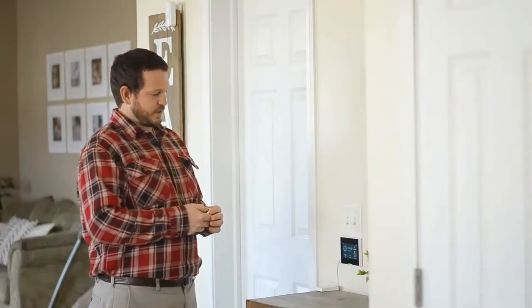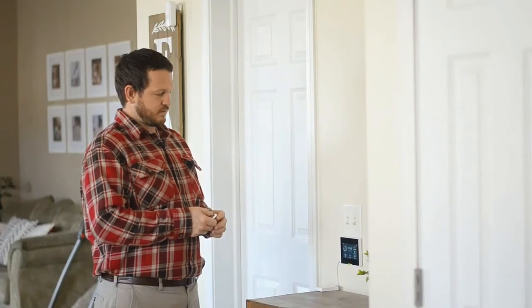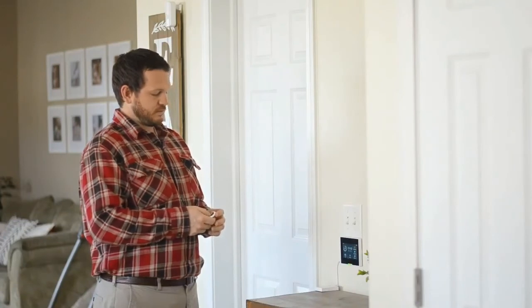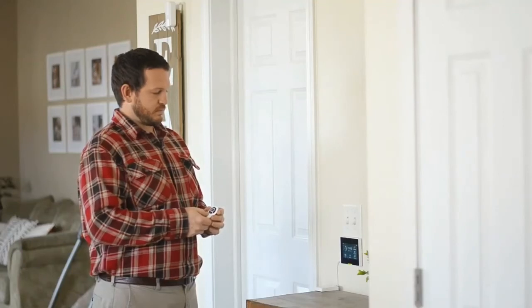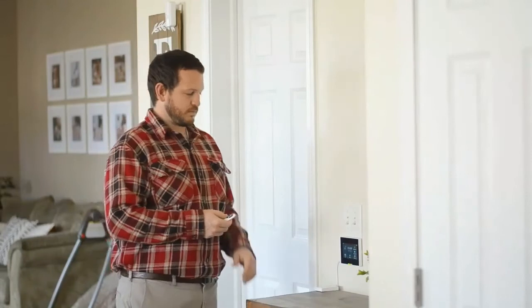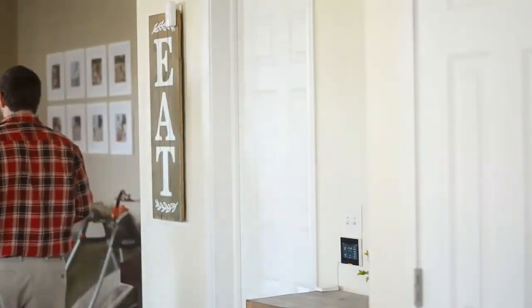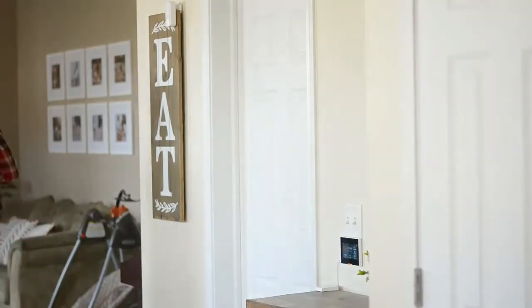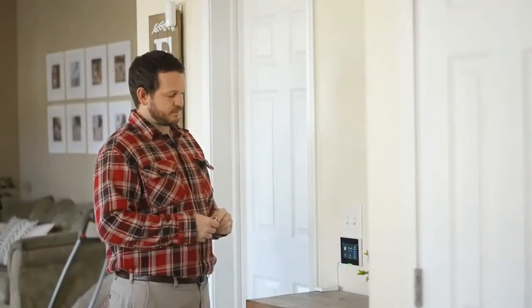Oh, it's not armed. Let me arm it quick. Delay arming. Please evacuate. System armed. So it's armed. I'll set off that motion. And then I can use the remote to disarm the system as well.